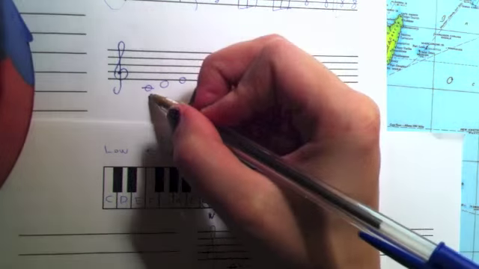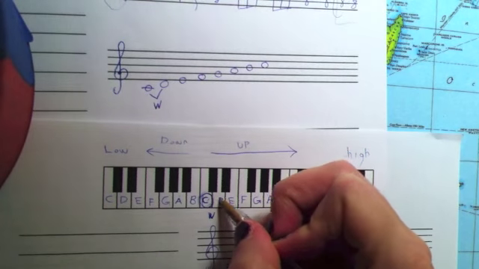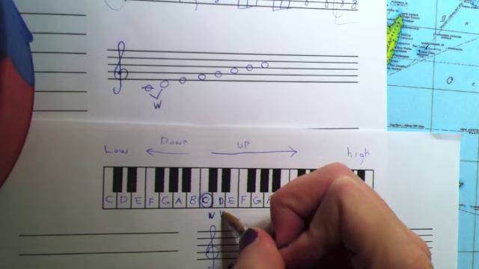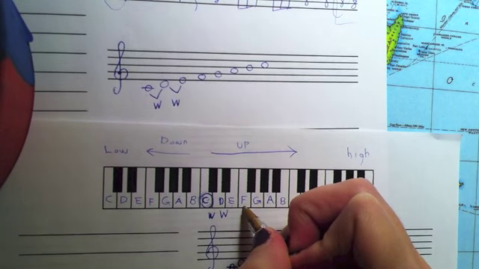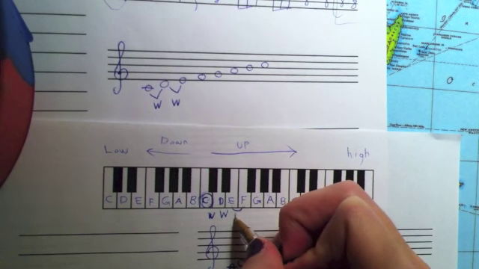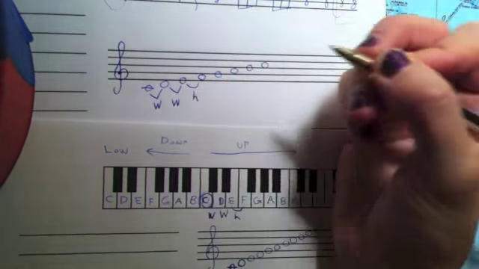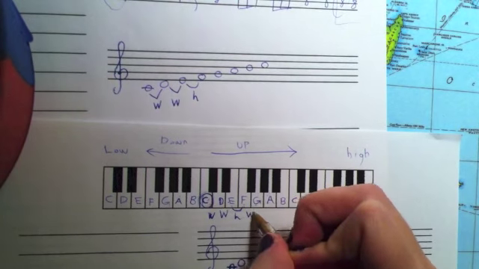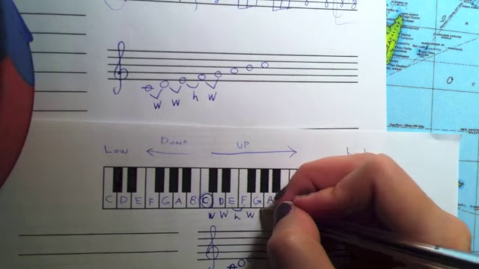So, C to D is a whole step because there's a black key between them. D to E is another whole step. E to F, oh, nope. Let's call that a half step. F to G is whole. G to A is whole.